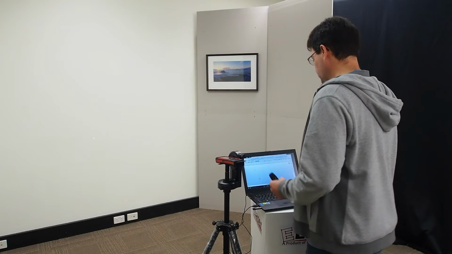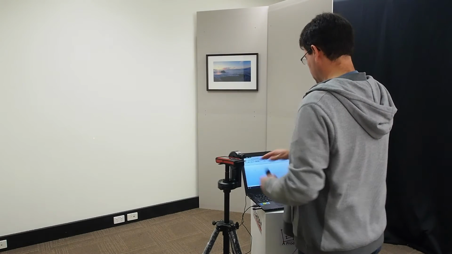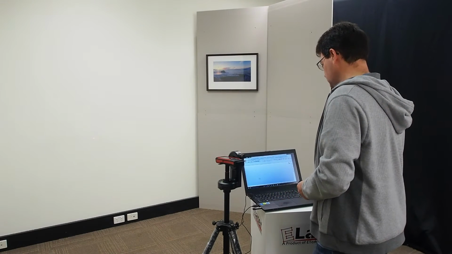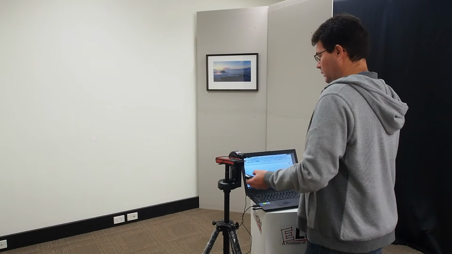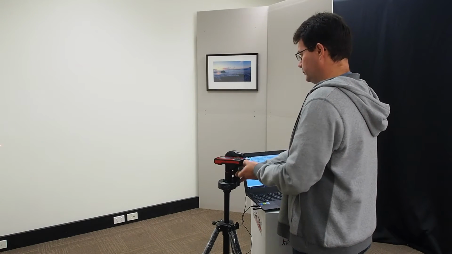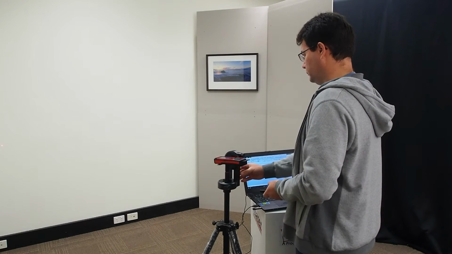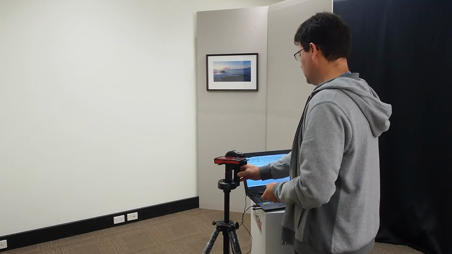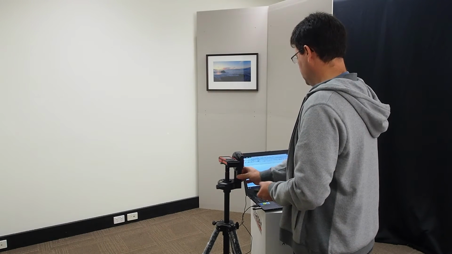Okay, so first thing I've got to do is get the X plane to line up against the X of the screen. So we just need to take 2 points on the wall, and a second point over here.